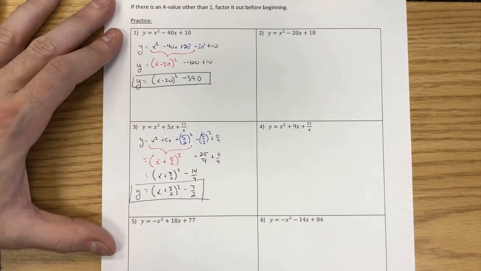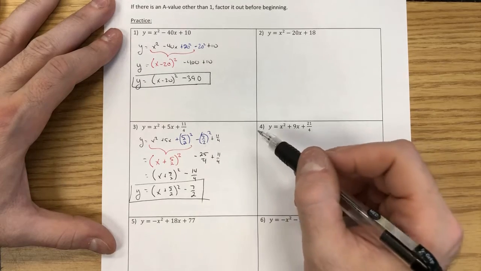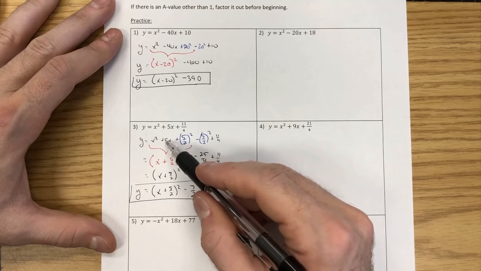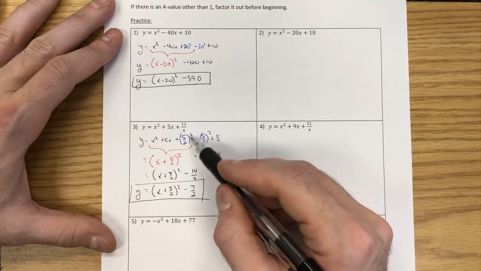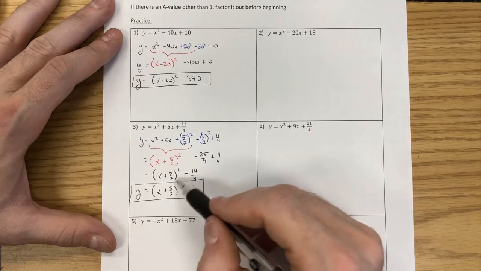Perfect. So we see that even if we have fractions, square the fraction, combine these two things. Even if I have an odd number, or if I had a fraction right here, divide it in half and make sure that that's squared so we can balance these two things out, and that just drops down into this, and then we're done.